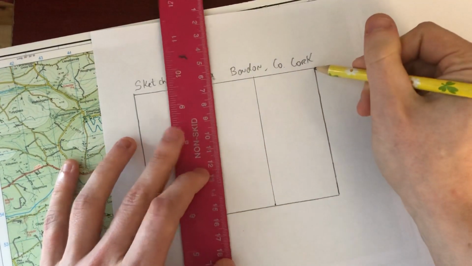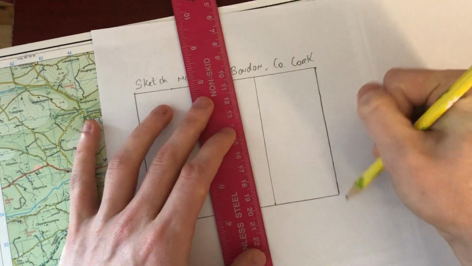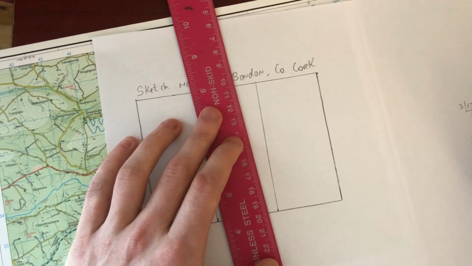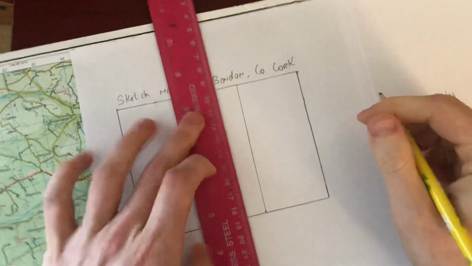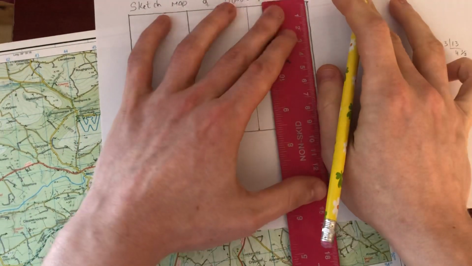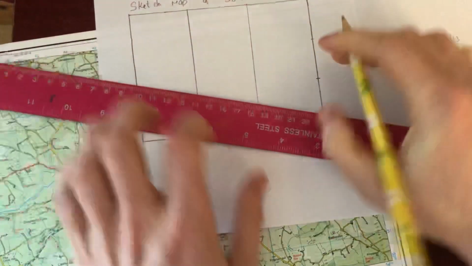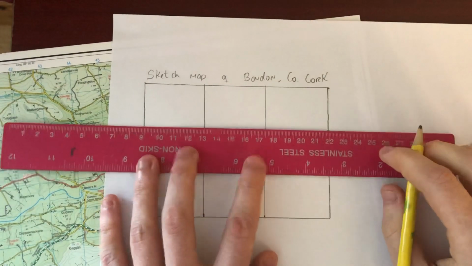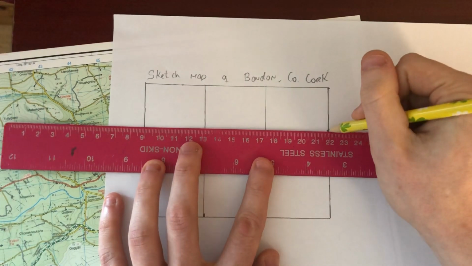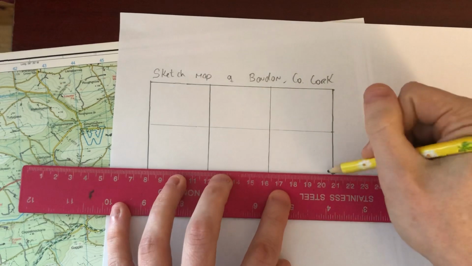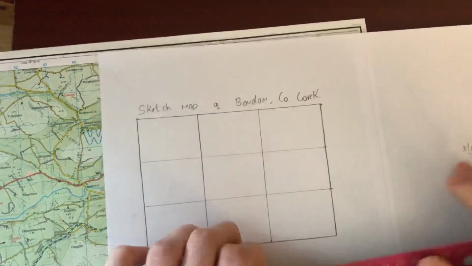Now this is a lot more straightforward. This length here is 9 centimeters, so 9 divided by 3 gives you 3 centimeters. So I need to break this into 3 sections of 3 centimeters each, so 3 and 3. Then I'm going to draw a light horizontal line across here, and another across here. So I now have my sketch broken up into 9 sections.